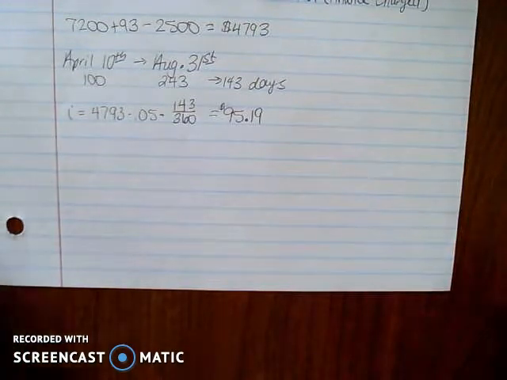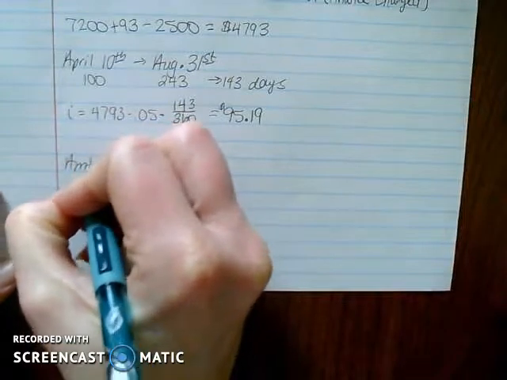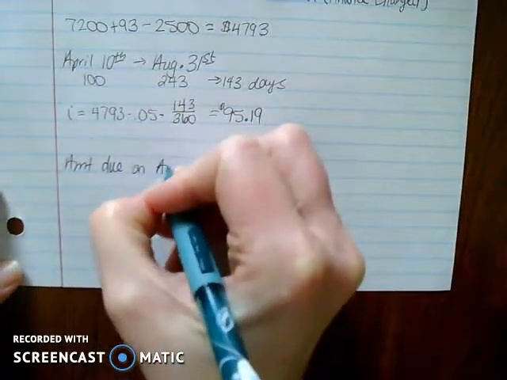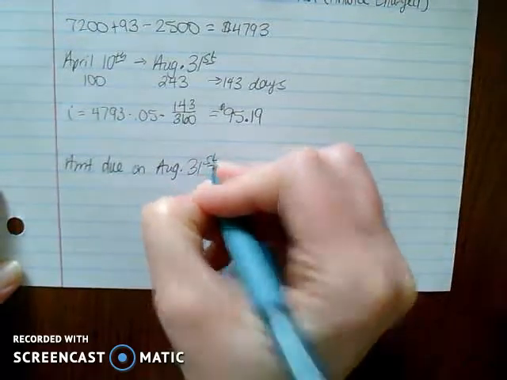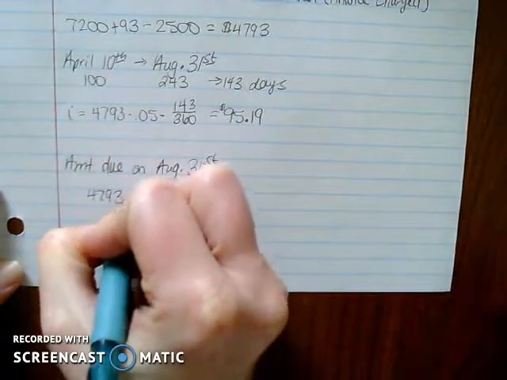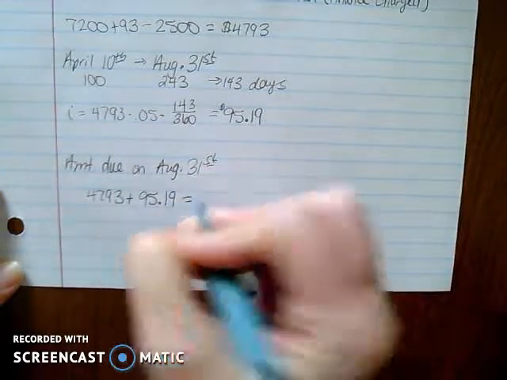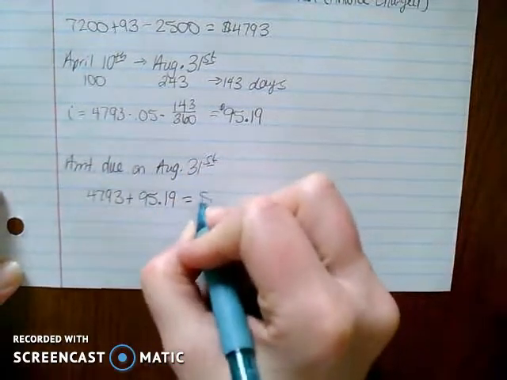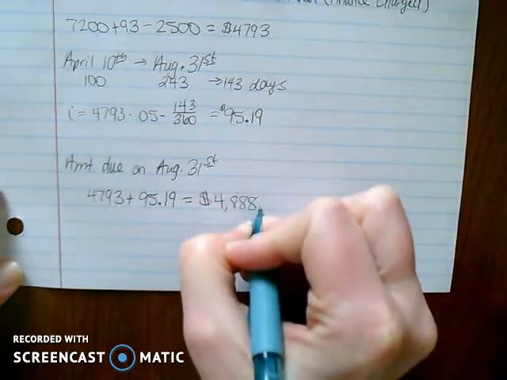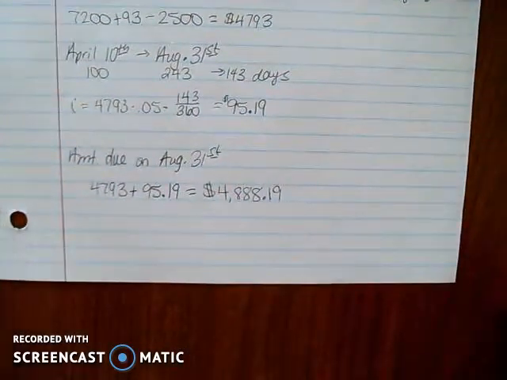All right, so the amount due on August 31st is our $4,793 plus $95.19 for a total of $4,888.19. Okay, so again, it's just simple interest, principal times rate times time. So you need to figure out how many days it is divided by 360 for your time, and then just work through each one, and then at the end you're going to add those two together to get your final answer.